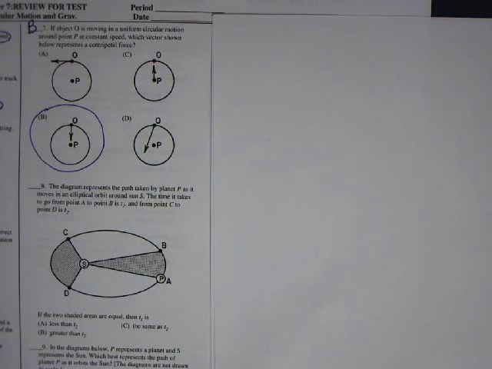Number 8, the diagram represents the path taken by planet P as it moves in an elliptical orbit around the sun S. The time it takes it to go from point A to B is T1. The time it takes to go from C to D is, and this is the same.